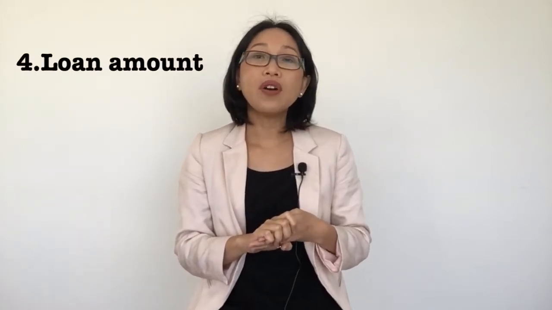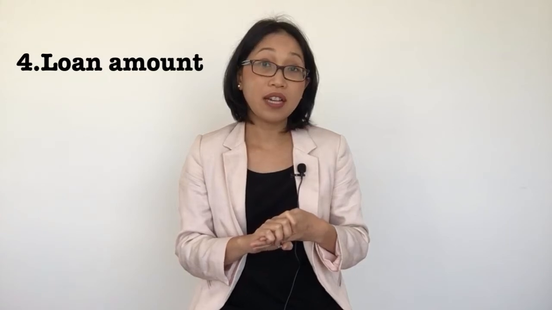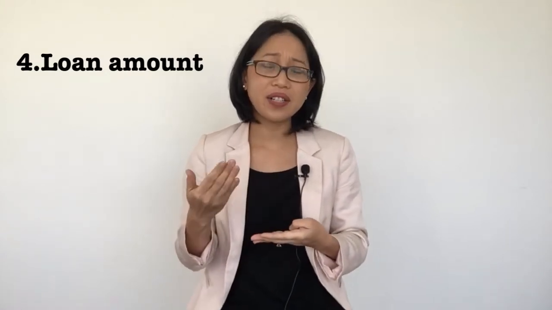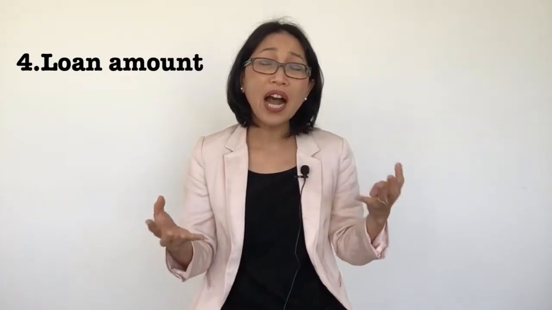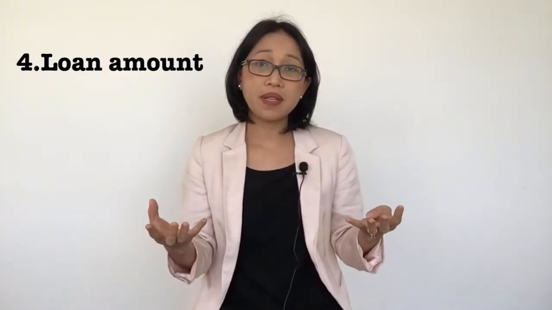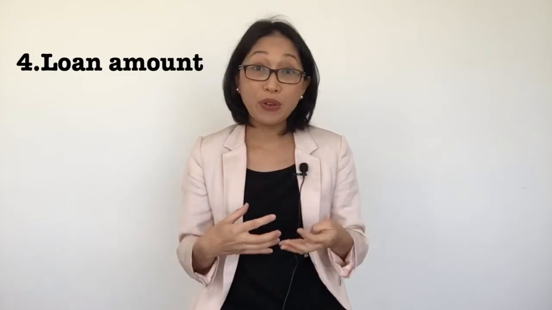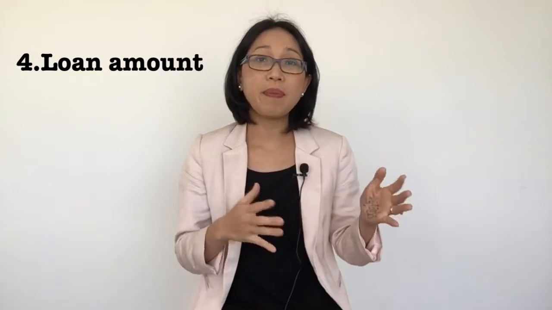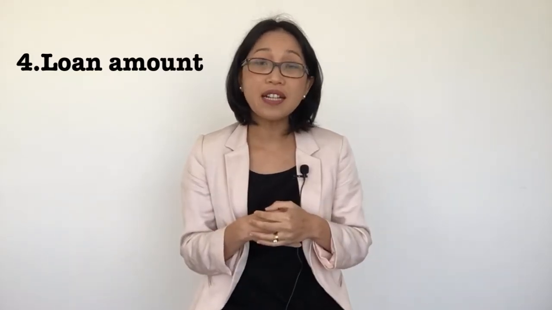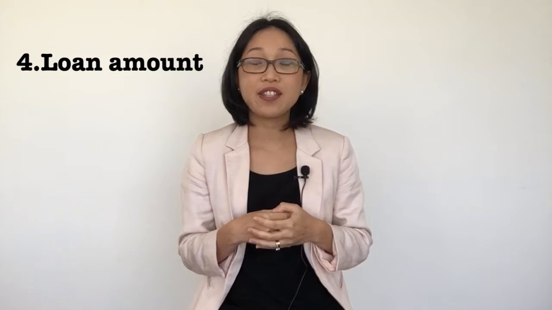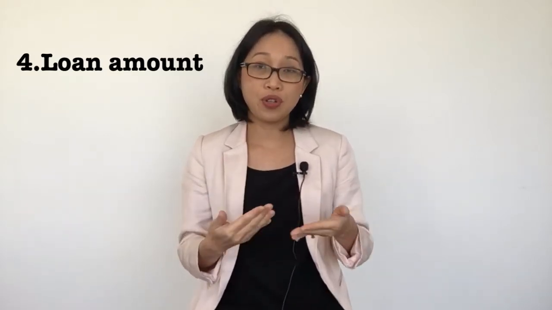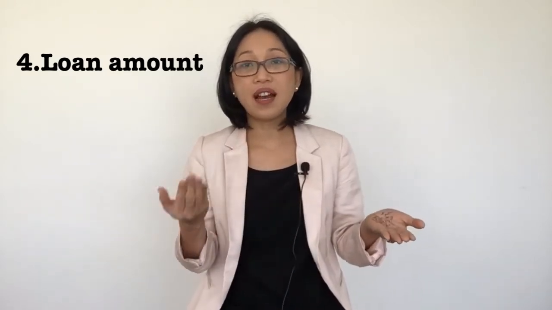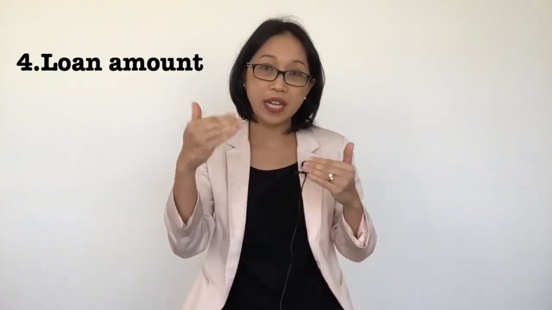The fourth factor is the loan amount. So the loan amount also affects how much the interest rate is going to be. Generally, the higher the loan amount is, the greater the business that you have with the bank and the greater discount that the bank can give to you. However, again, every bank has different promotions and they have all different interest rates. So we are here to basically show it to you, if you borrow 500, 700, 750, 1 million, what will the interest rate tiering be.